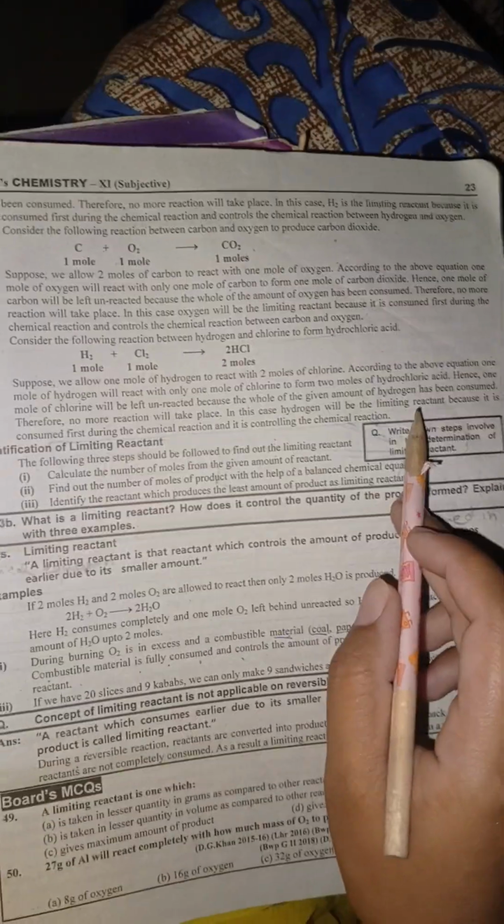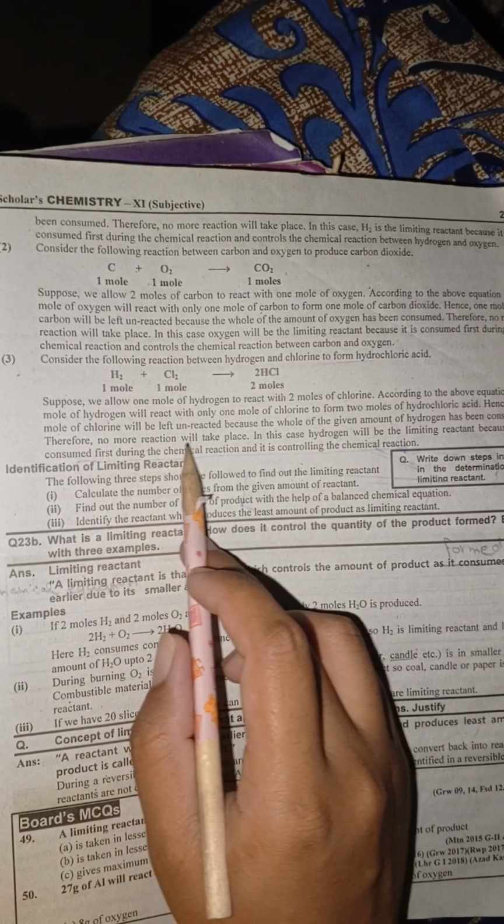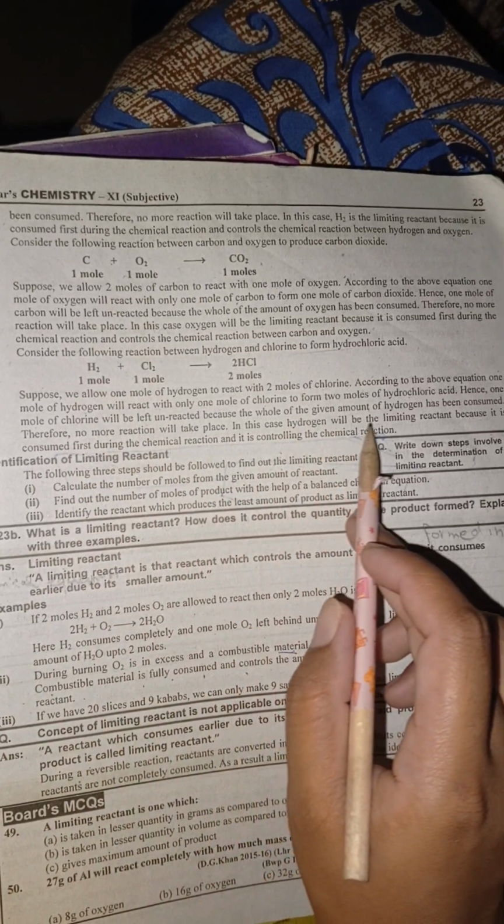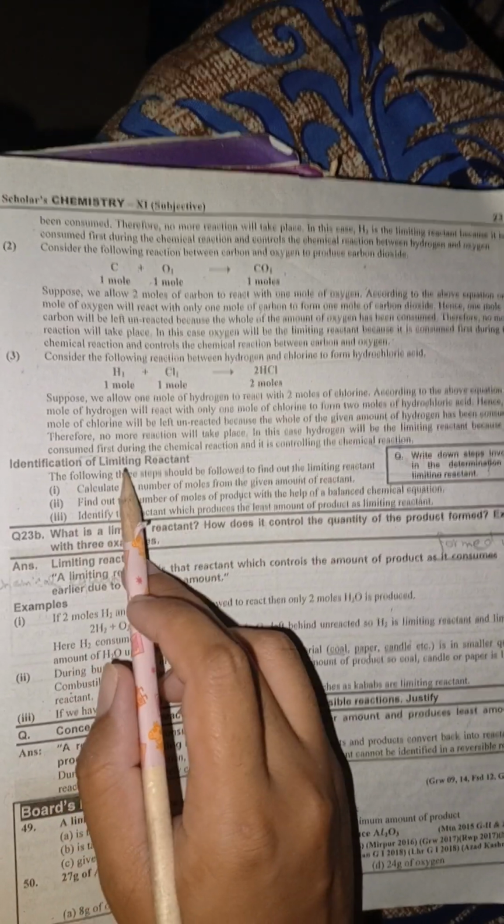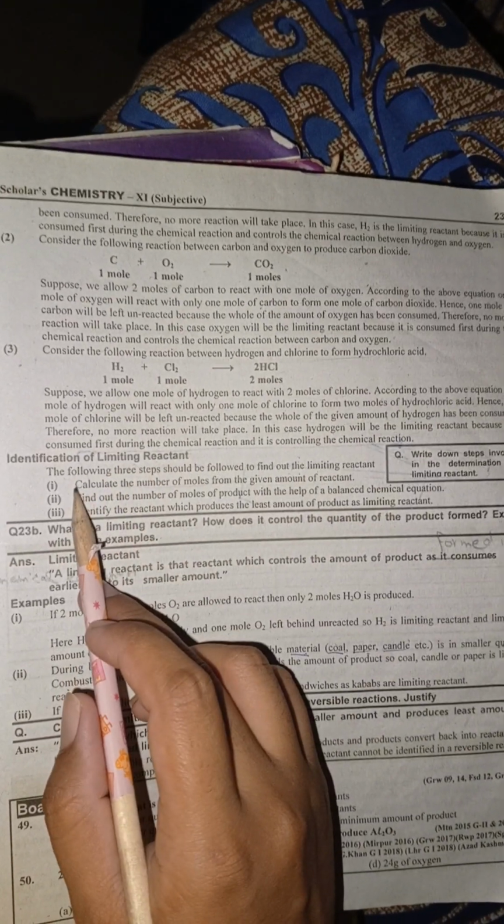Hence 1 mole of chlorine will be left unreacted because the whole of the given amount of hydrogen has been consumed. Therefore no more reaction will take place. In this case, hydrogen will be the limiting reactant because it is consumed first during the chemical reaction and it is controlling the chemical reaction.